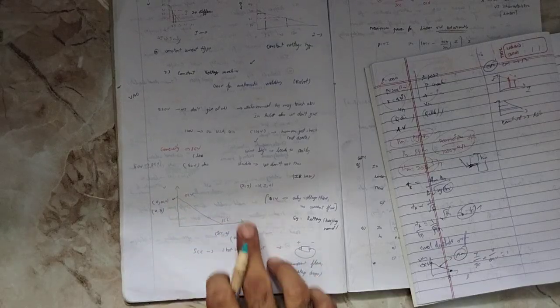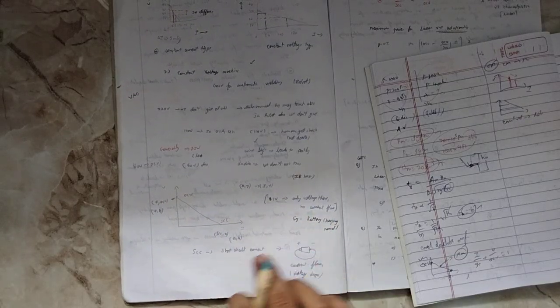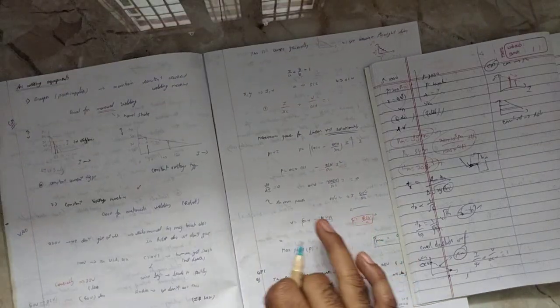At OCV, the open circuit voltage, there is no current and the battery is kept normal. When short circuit current flows, the voltage drops. I think you can understand.